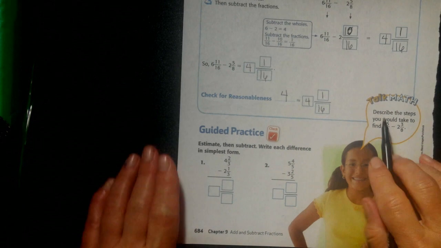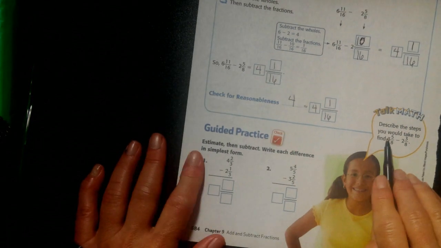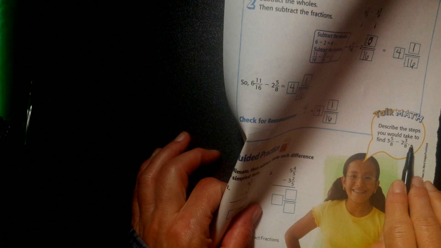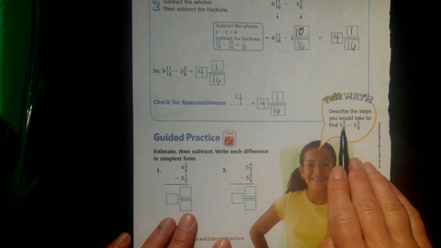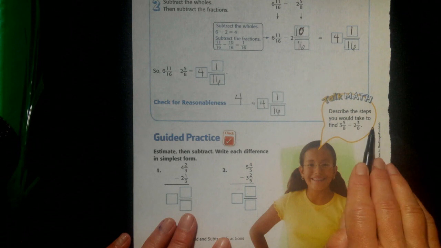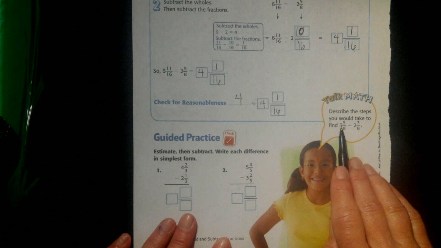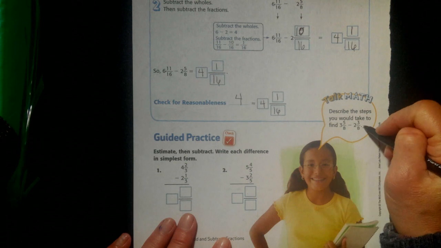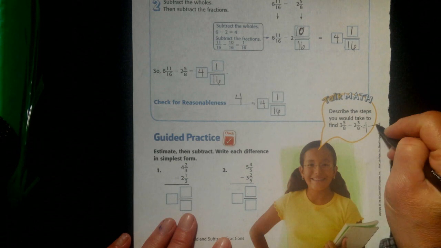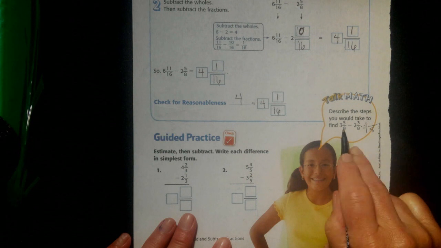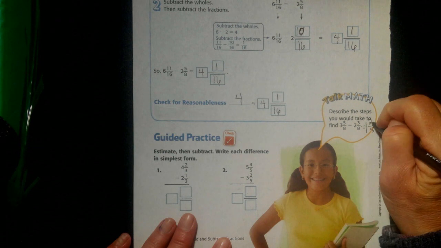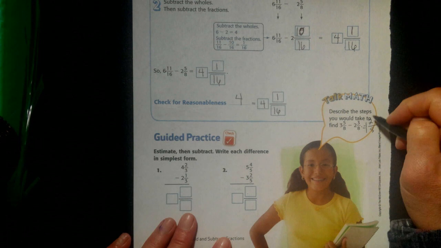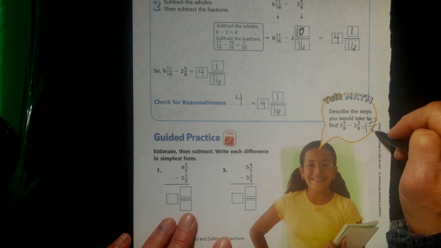All right, describe the steps you would take to find 3 and 5/8 take away 2 and 3/8. First, I would subtract my whole numbers. Then I would subtract my fractions. Then I would reduce to simplest form. So 3 take away 2 is going to be equal to 1. And I know my denominator is going to be 8. 5 take away 3 is 2. So 2/8, right? I can divide the top by 2 and the bottom by 2.